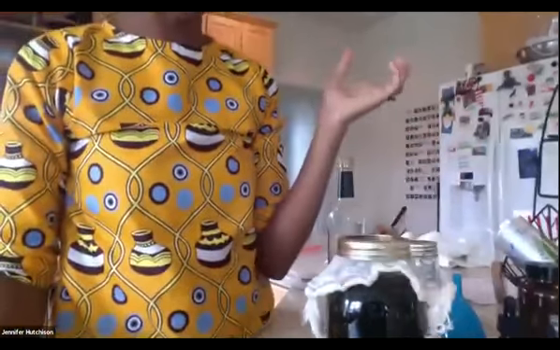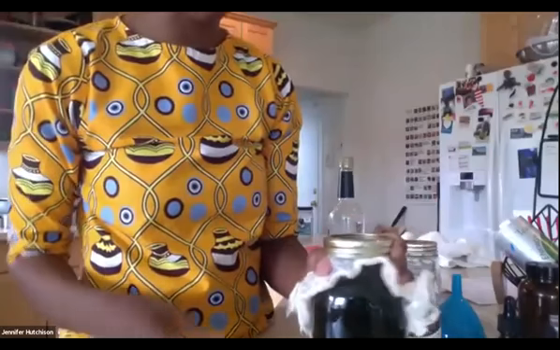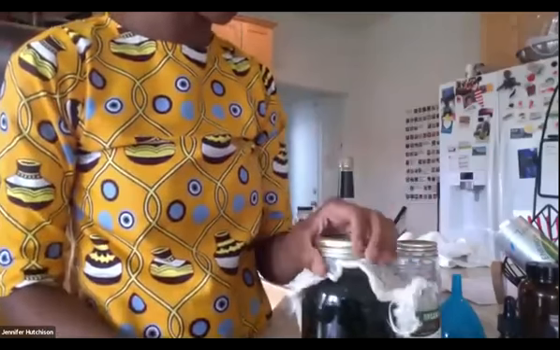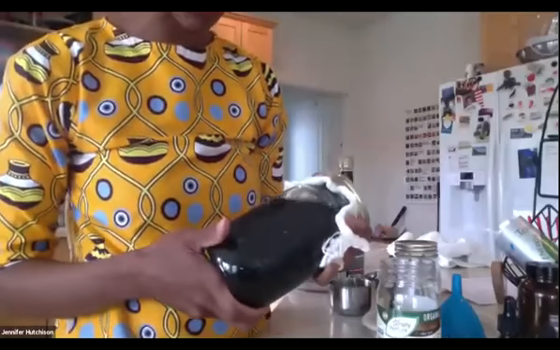How long would you store it? You would store it for 6 to 8 weeks. I'll put it in the cabinet, and every time you open the cabinet, give it a little shake and then put it back in there. Make sure you label it, which I didn't bring any labels to do, with the date so you'll know, okay, it's been about 6 weeks.